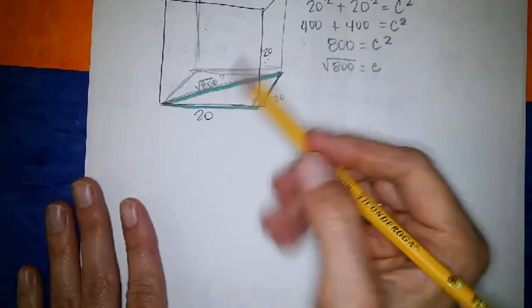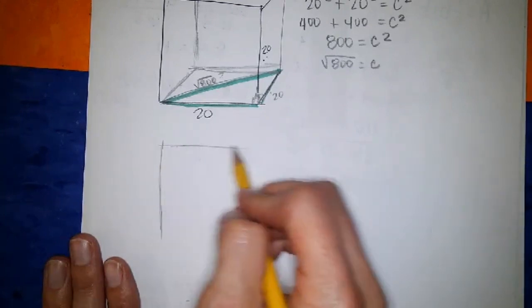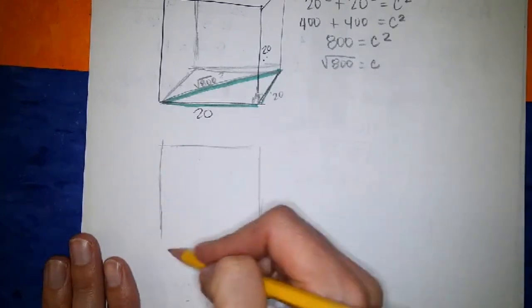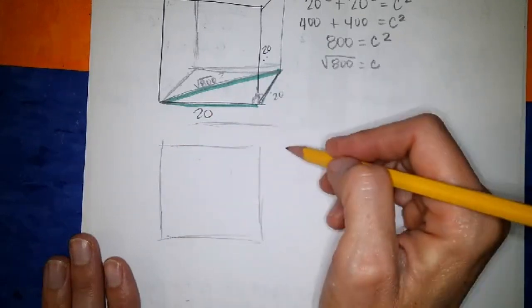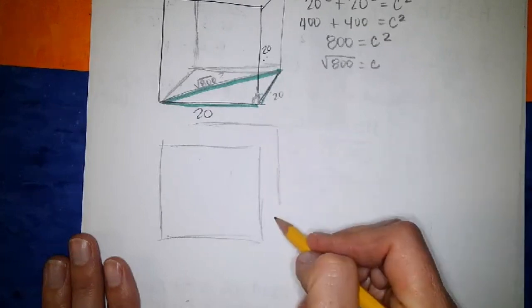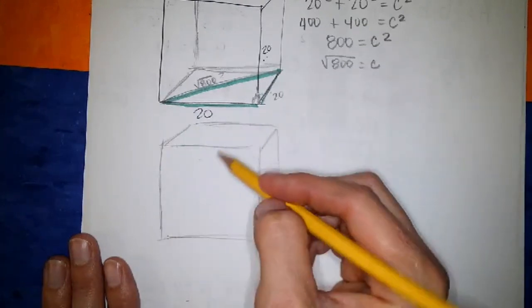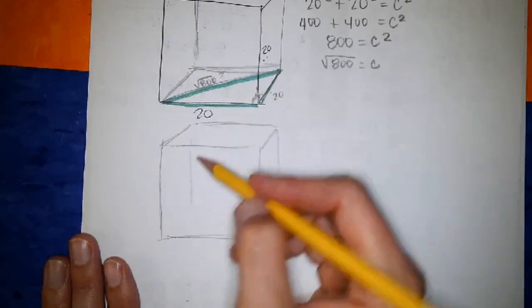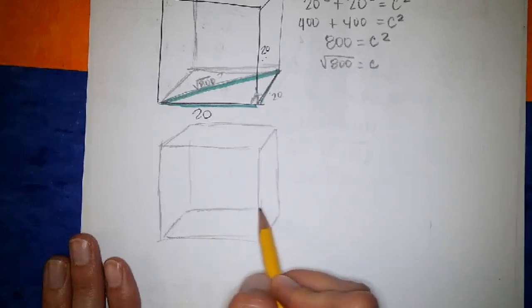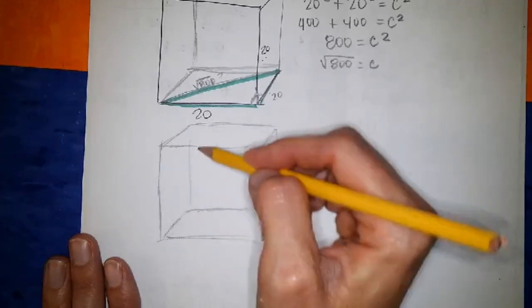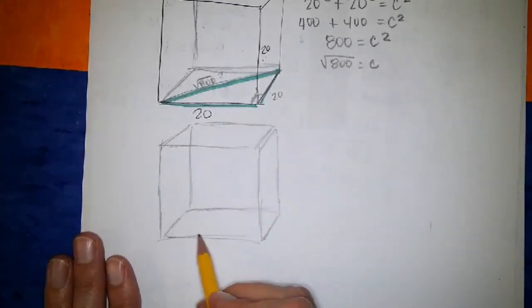If we have this box right here, here's our box. So now we figured this part out right here, right?